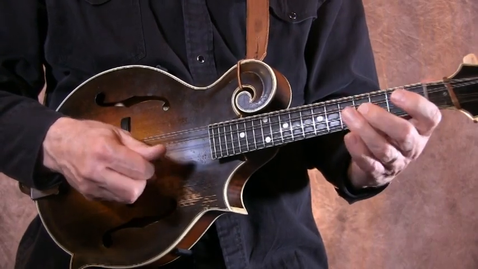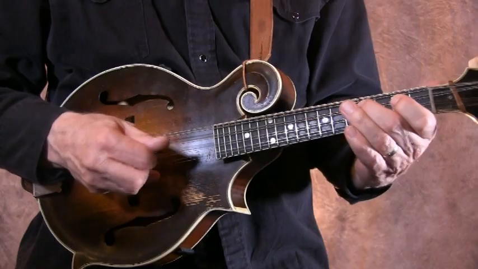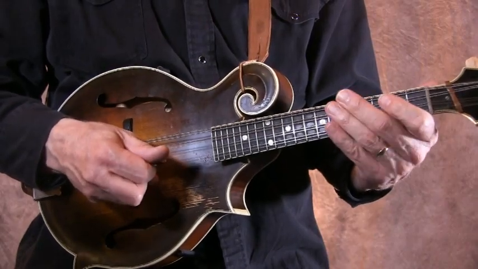In example number 1, we see the D major chord tone scale. Notice the notes of the D major chord, D, F sharp, and A, are on the beat. In example 2, we start the D major chord tone scale on a non-chord note.